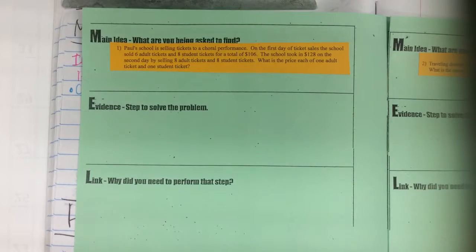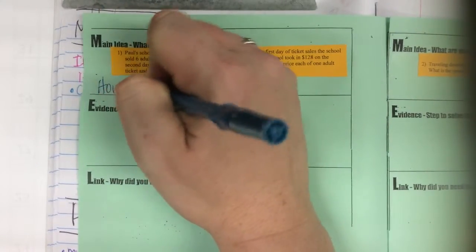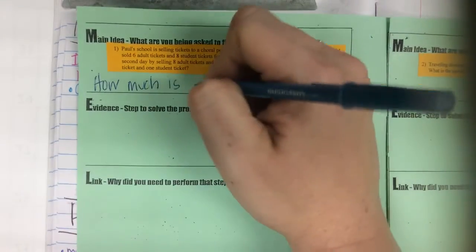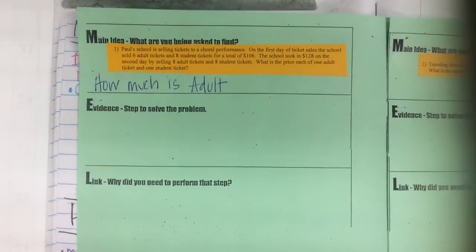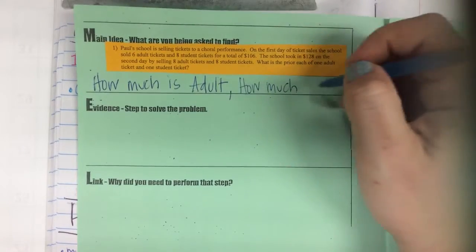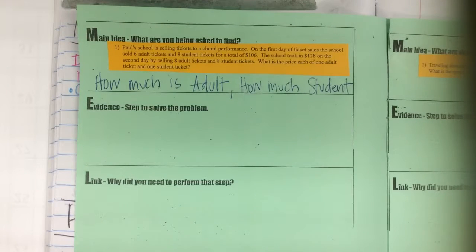So the main idea, this one's a pretty easy question. What's it asking us? How much is an adult ticket? And how much is a student ticket? So I think we should divide by 8. So, how much is an adult ticket and how much is a student ticket?